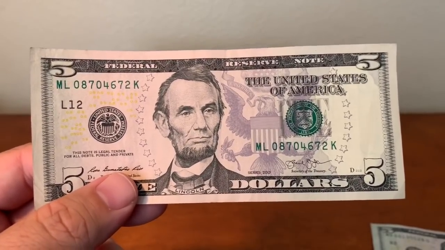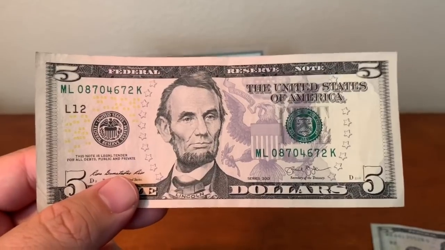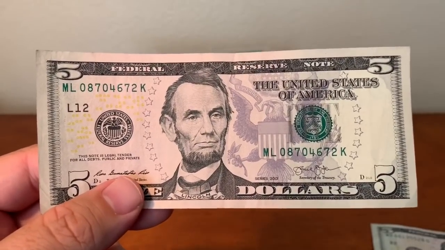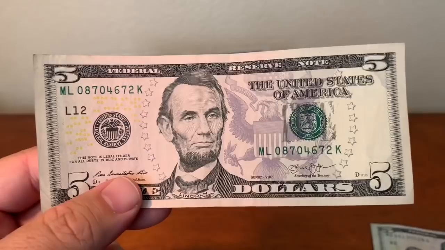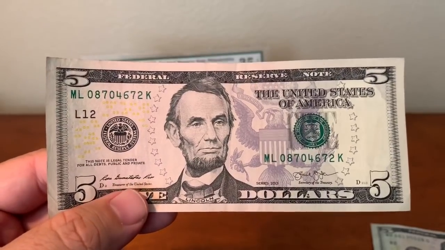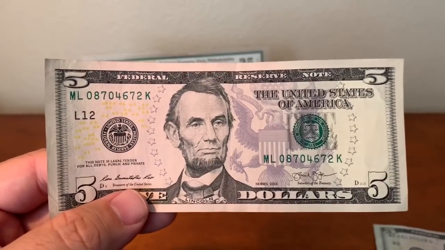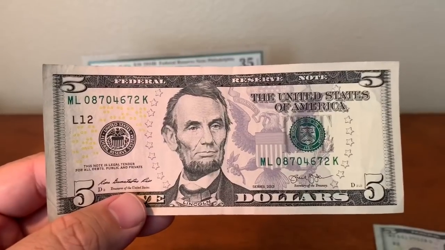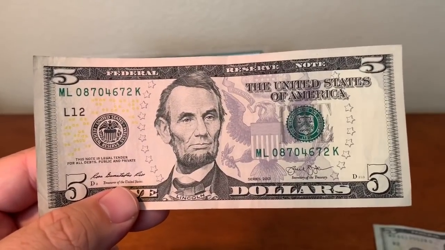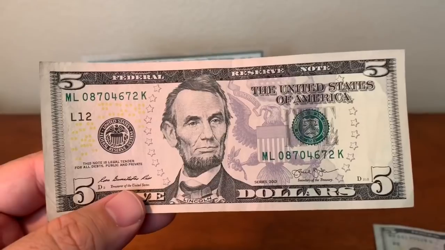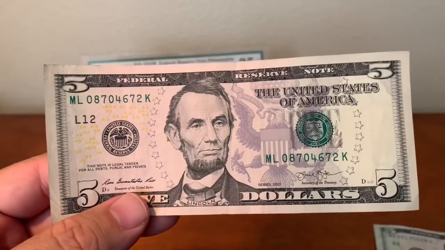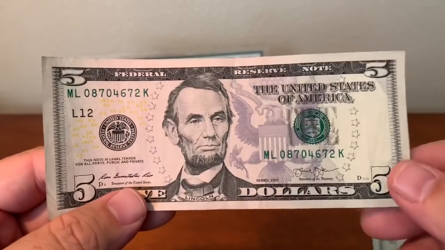PCGS has full rights and ownership to PCGS Currency. Now they're redoing the grading for the currency collectors out there. Not saying that the previous PCGS Currency grading was anything illegitimate. It's still to this day a legitimate grading concept.